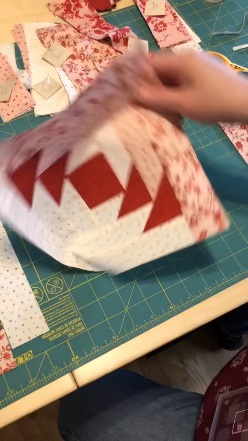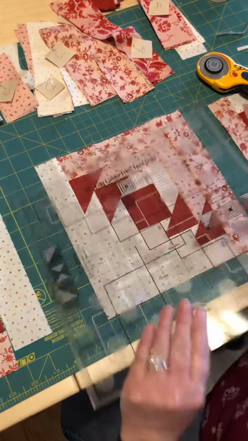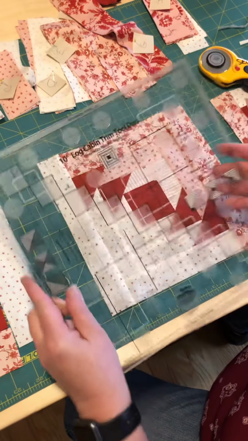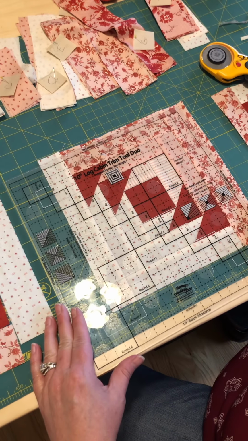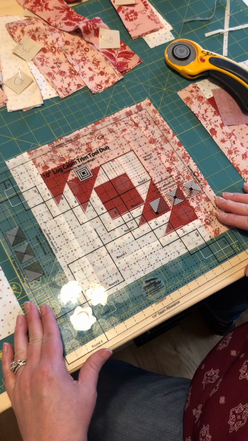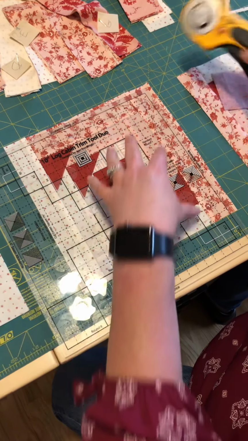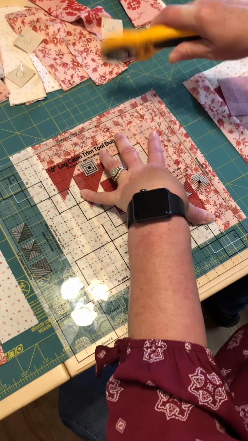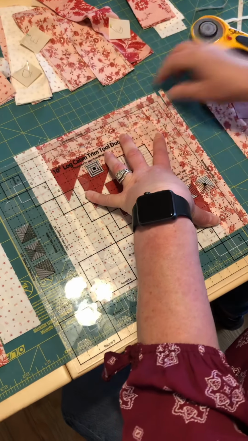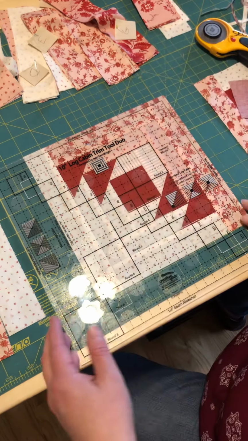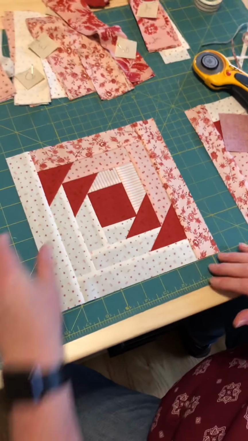And then we're going to rotate the block and trim the other 2 sides. Remember, we're lining up on round 3 and making sure our vertical lines are where they should be, and we'll trim the remaining 2 sides. Okay, so this is a round 3 block that's been trimmed.